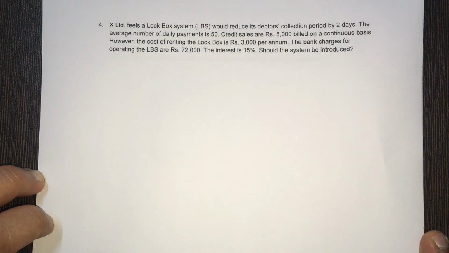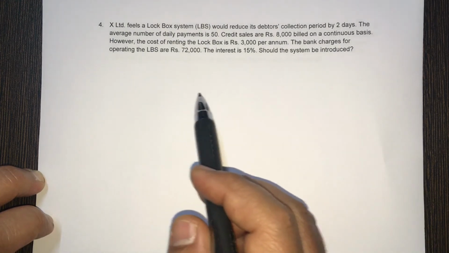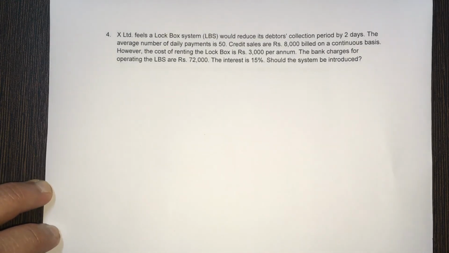Because the lockbox system costs money, there is a cost involved. So how are you going to decide whether to have it or not? You're only going to decide to introduce a lockbox system if the benefits outweigh the cost. So let's see whether the benefits outweigh the cost in this problem or not.